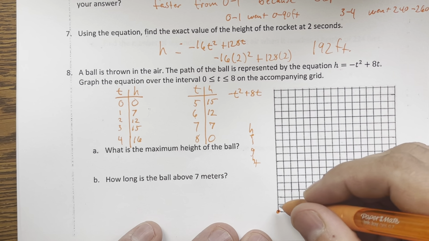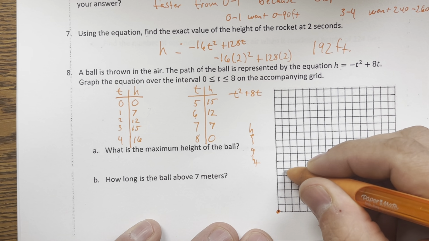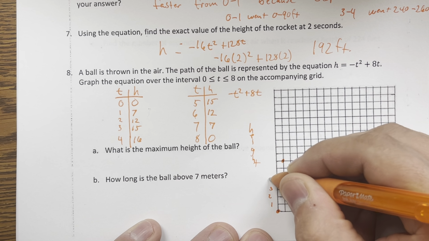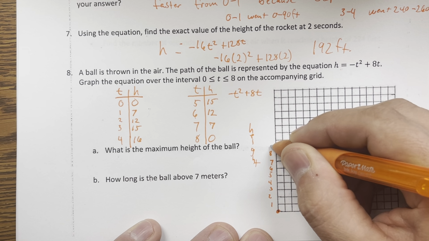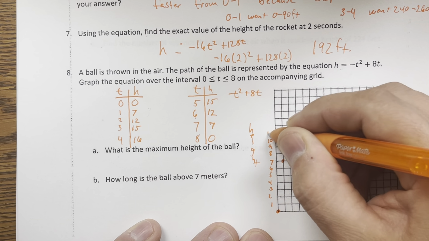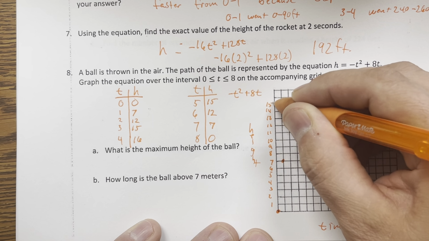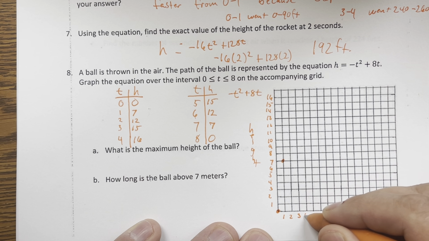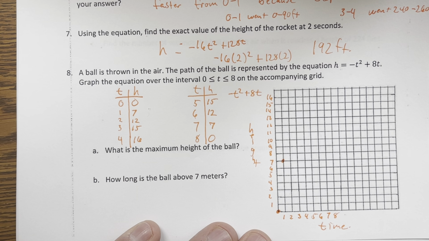So 0, 0. Then I have the point 1, 7. I only have to go over to 8 here. At 2, I'm at 12.